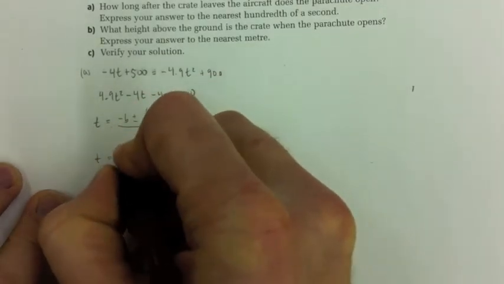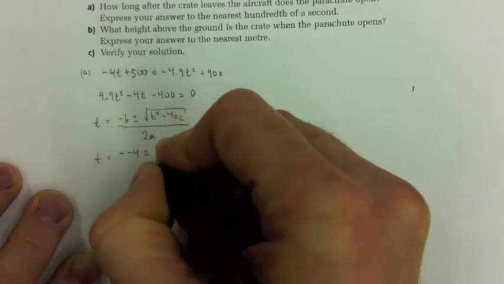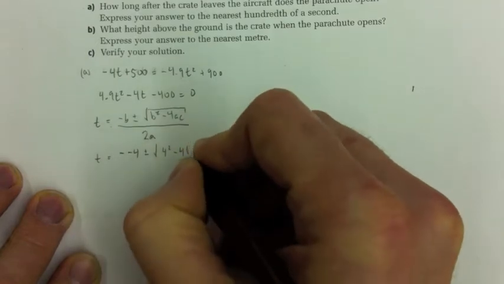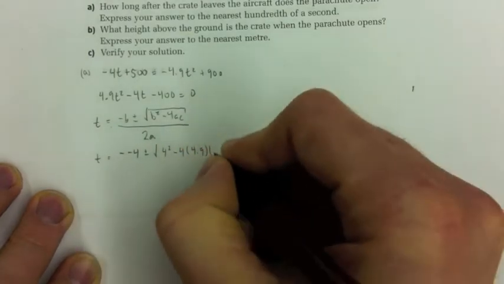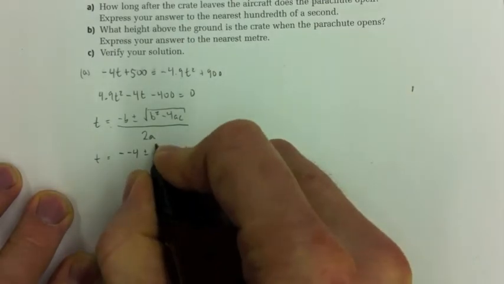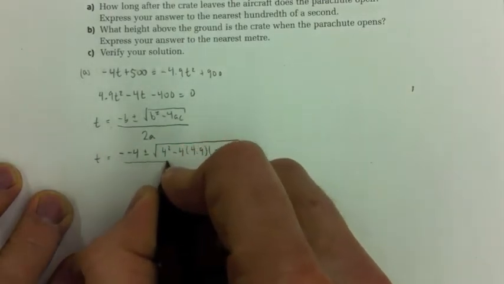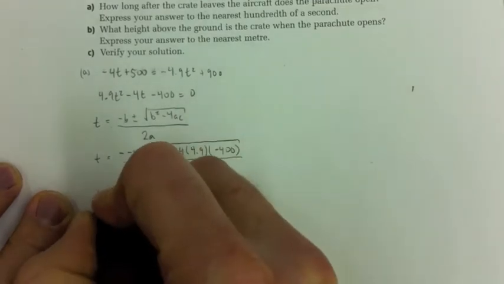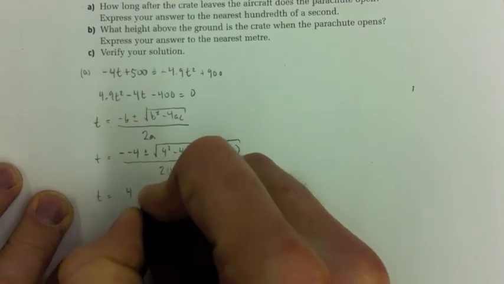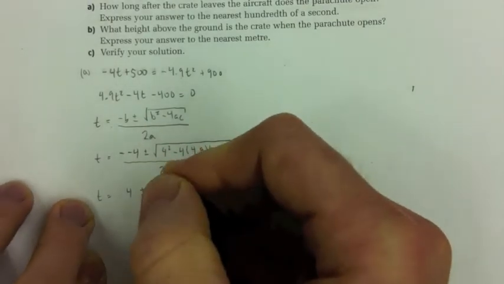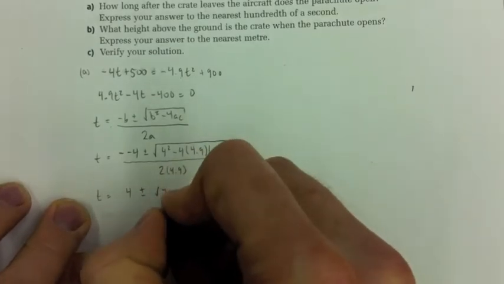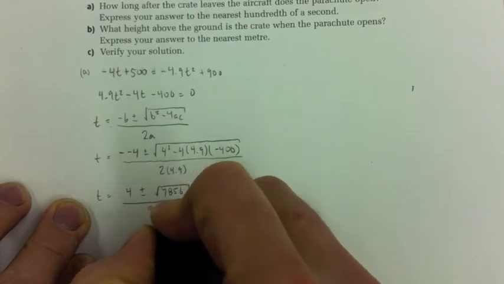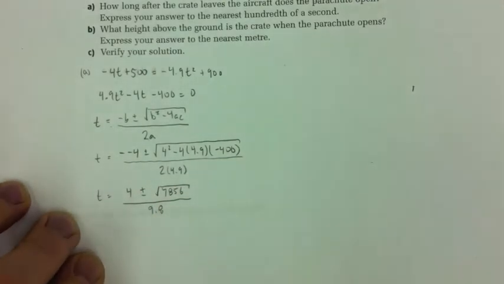So we get t is equal to negative negative 4 plus or minus the square root of 4 squared minus 4 times 4.9 times negative 400, all divided by 2 times 4.9. Simplifying, we get 4 plus or minus the square root of 7,856 divided by 9.8.